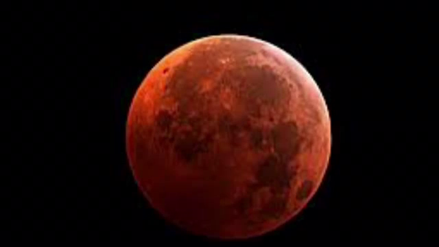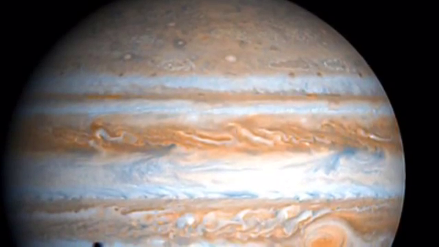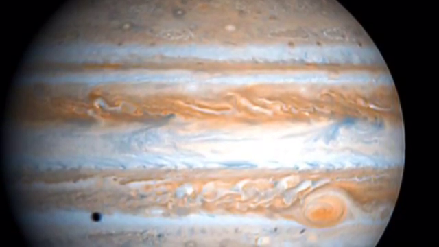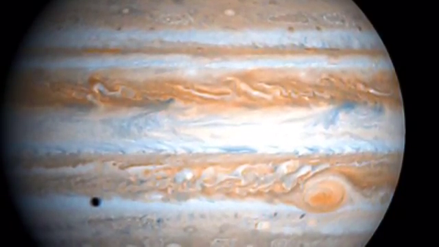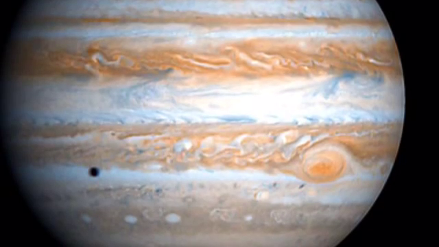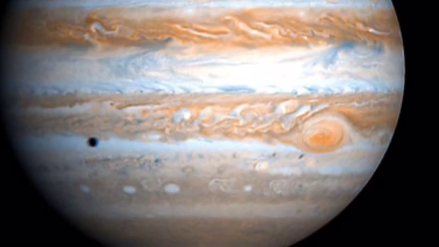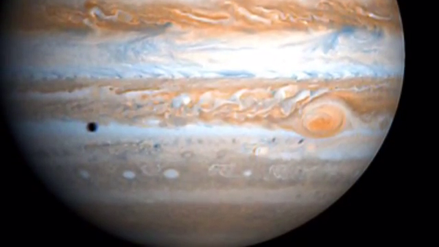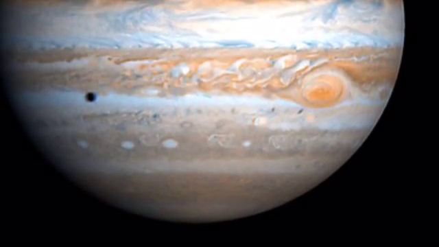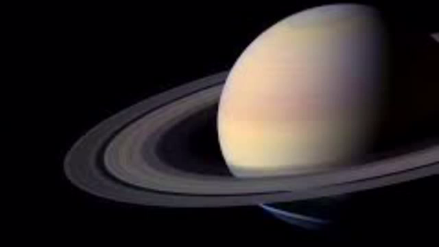Now moving on to Jupiter, the gigantic planet, king of all the planets. The diameter is 88,200 miles, or 142,000 kilometers. The distance from the Sun is 483 million miles, or 778 million kilometers. The day of rotation is 9 hours and 50 minutes. The year time to orbit the Sun is 12 years. Temperature, minus 238 degrees Fahrenheit and minus 150 degrees Celsius. It has 63 moons.